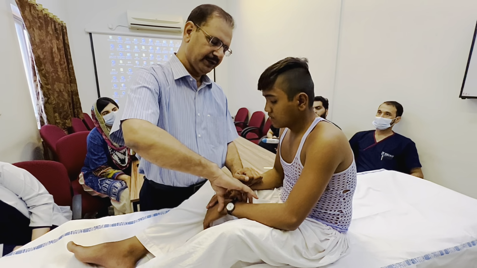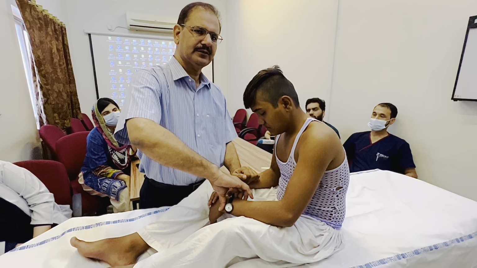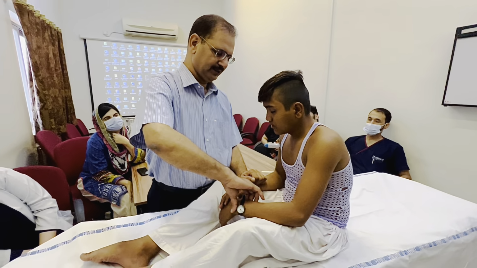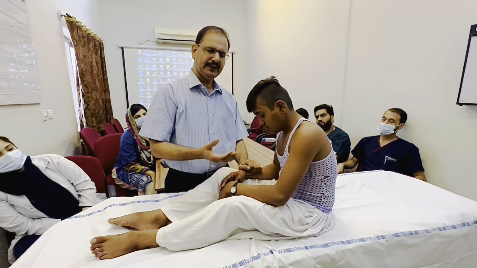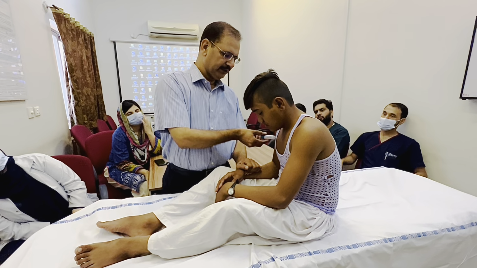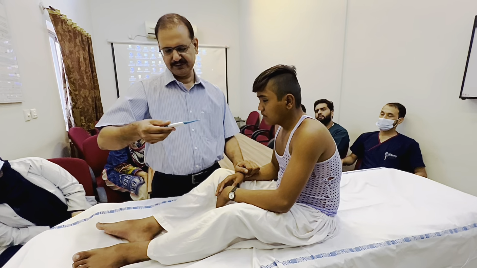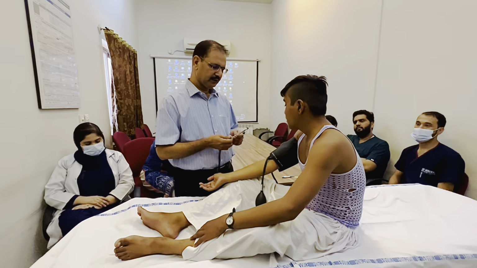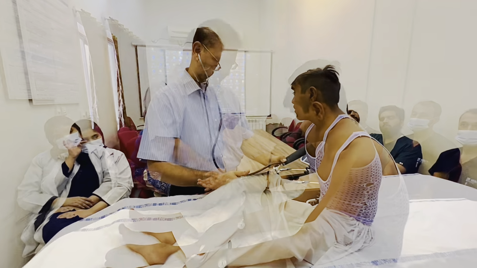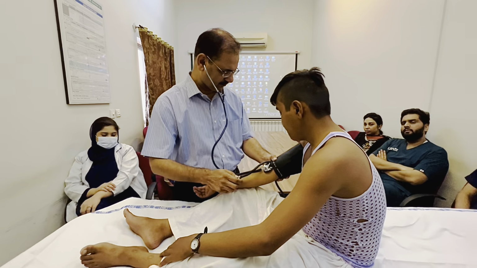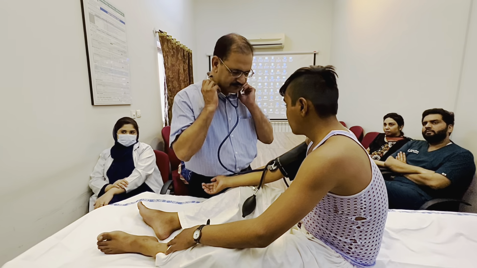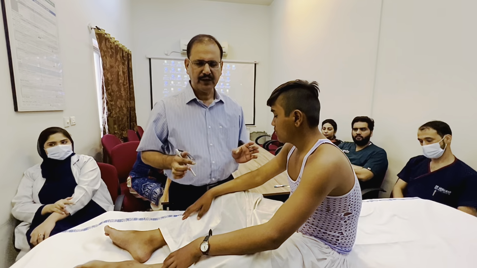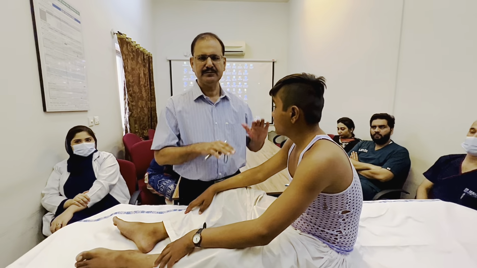And now I will compare it with the opposite side, to see if there is radial delay or anything. So it has taken 1 minute, and in 1 minute we can see temperature of the patient. After taking pulse and temperature of the patient, now we are going to check blood pressure of the patient. So blood pressure is 120/80.